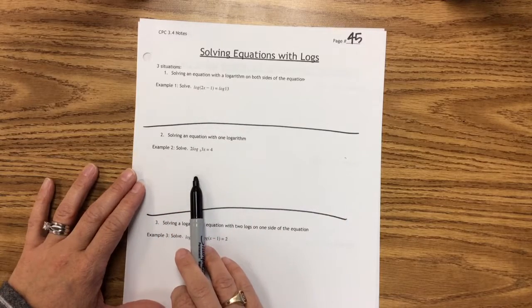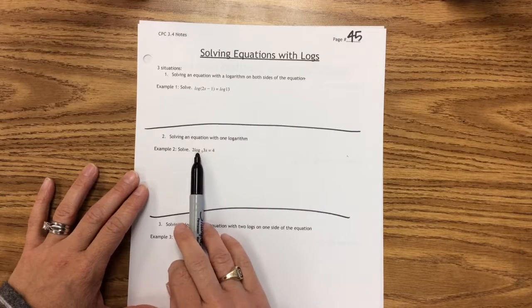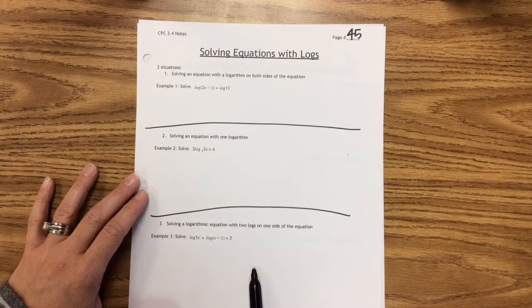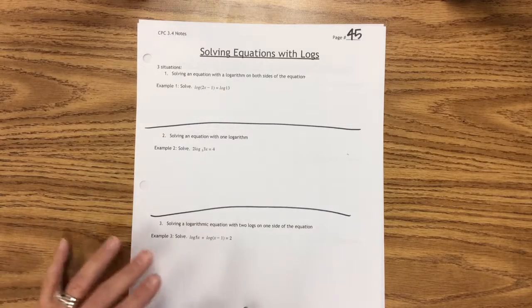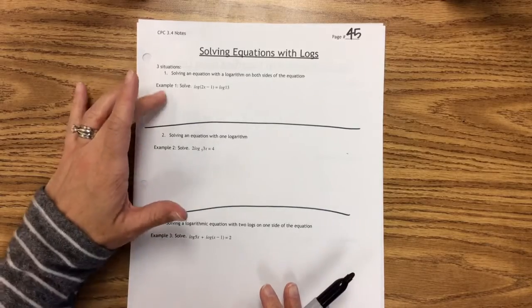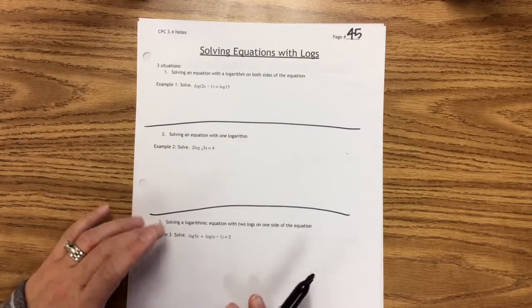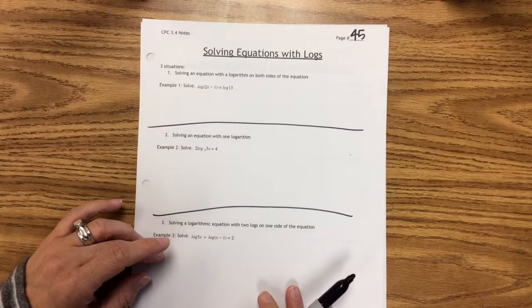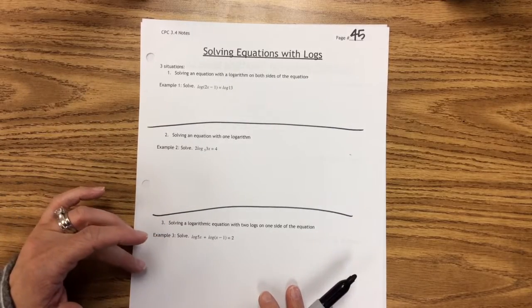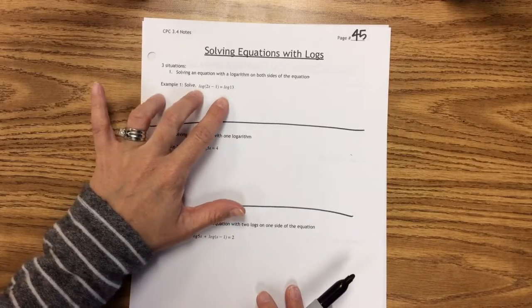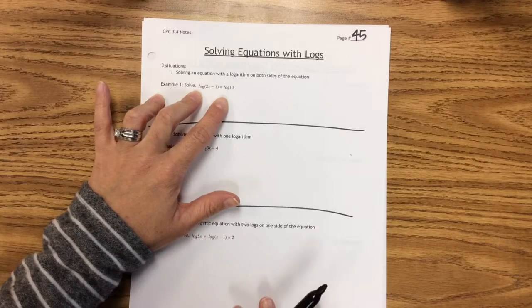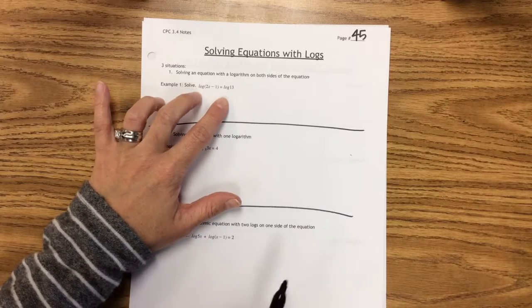Another type of situation that you'll see is when you have a log just on one side. And the third thing that we'll see is when you have two logs on the same side. They will each require very different strategies, so I wanted you to be aware of the three and make sure that when you start a problem, you identify which of the three situations you have. So when it's log on both sides, we can use the same base strategy, the same log strategy.